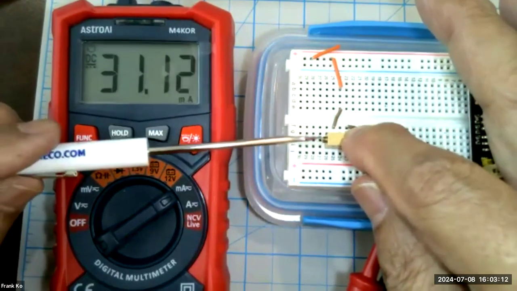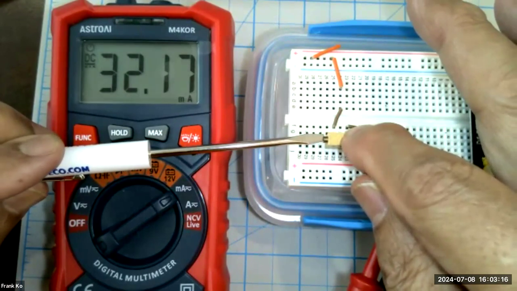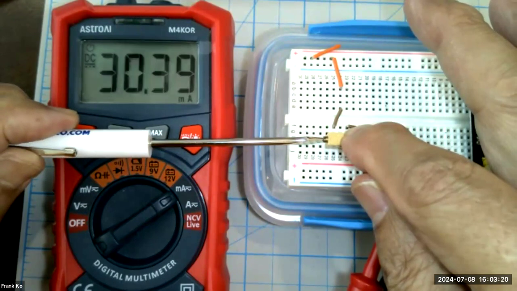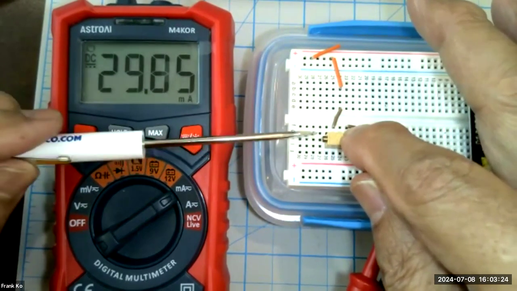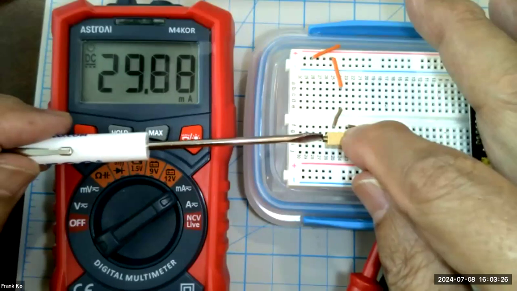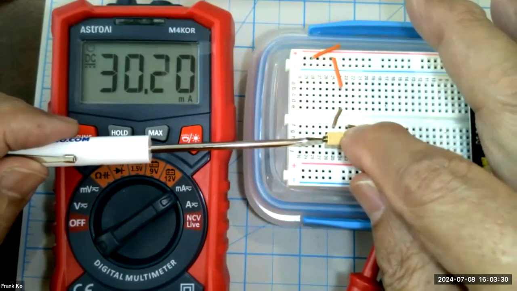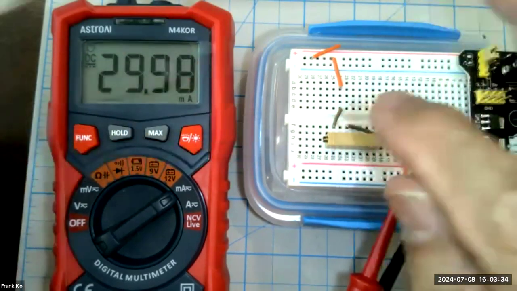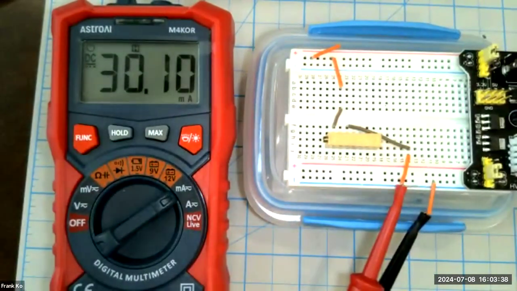And let's see, well, that increases it. So let's go the other way. Dial it, dial it, dial it. Ooh, went past it. But anyway, as you can see, if I'm patient with this and tweak this ever so gently, I can get a whole lot closer to my 30 milliamps, as was the design parameter.